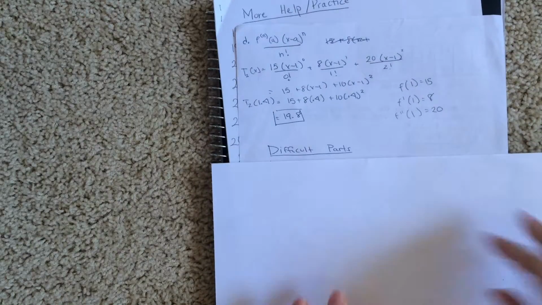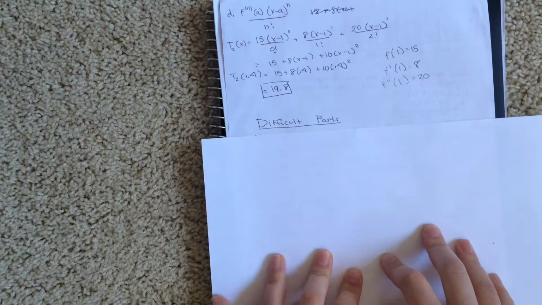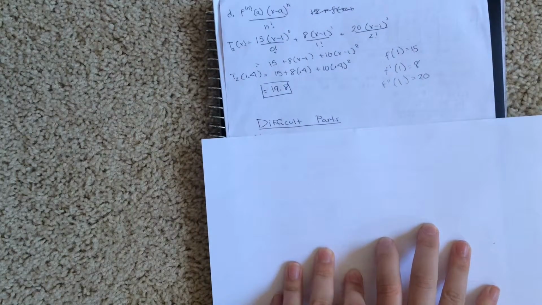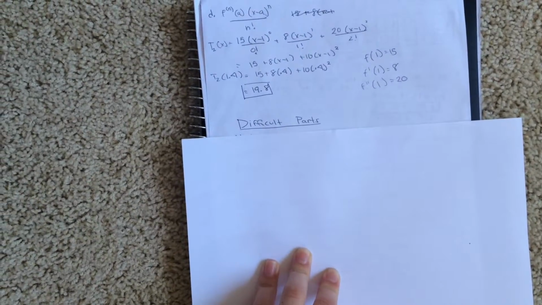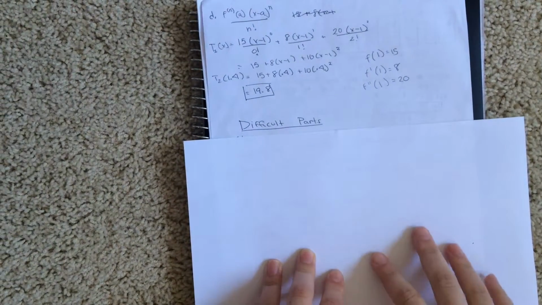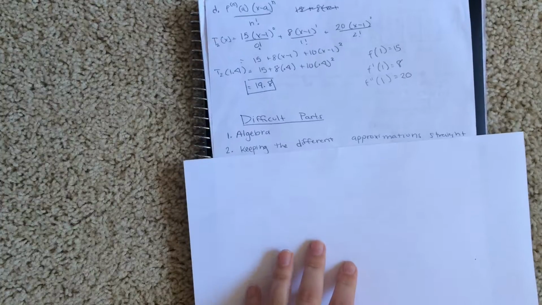So let's go over what makes this problem very difficult. First of all, there's a lot of simple algebra, which should be simple, but this is a non-calculator problem, so it's really easy to make little mistakes in all the simple algebra, which can throw off all your answers.